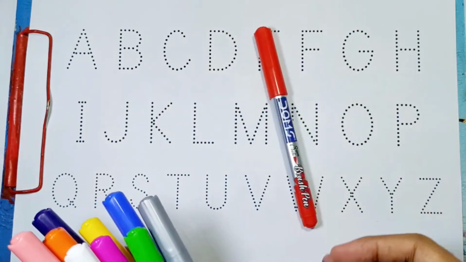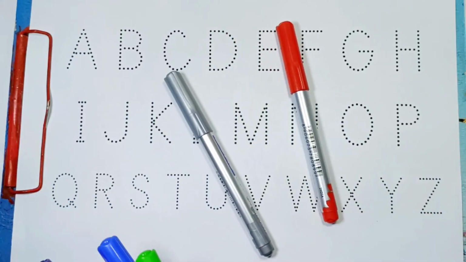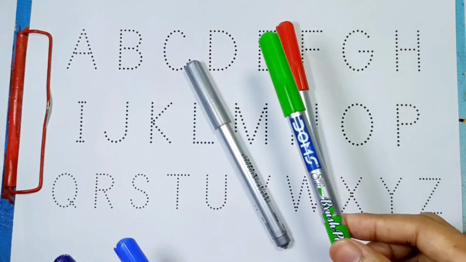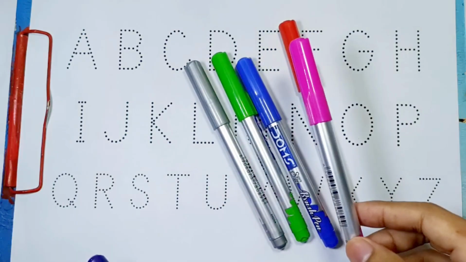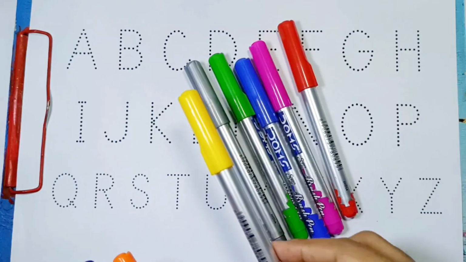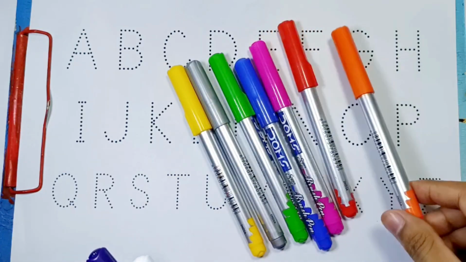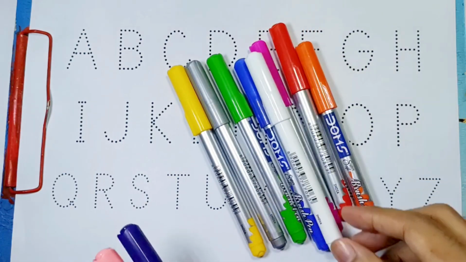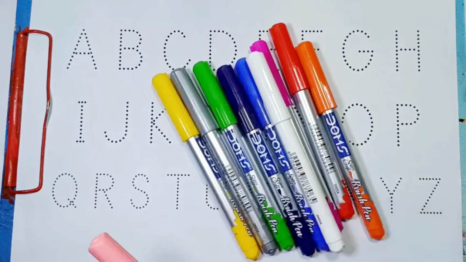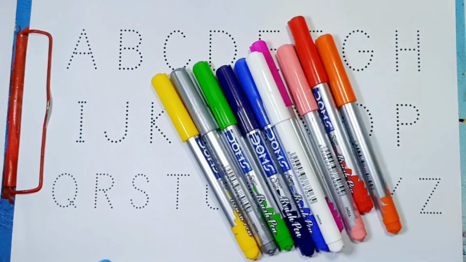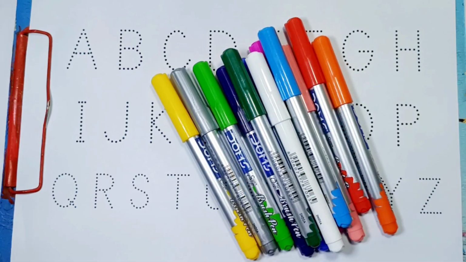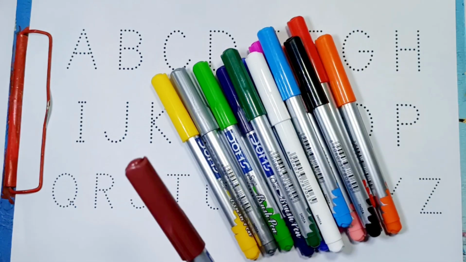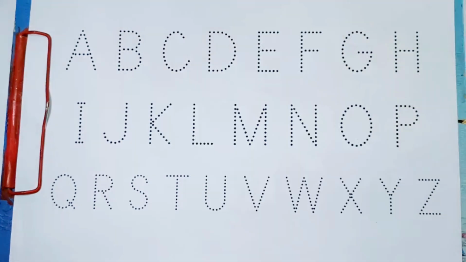First we're opening colors, red color, and the next one is silver color. Exactly. The next one is light green color, blue color, dark pink color, yellow color, orange color, white color, purple color, light pink color. The next one is dark green color, sky blue color, black color. Kids, the last one is brown color.